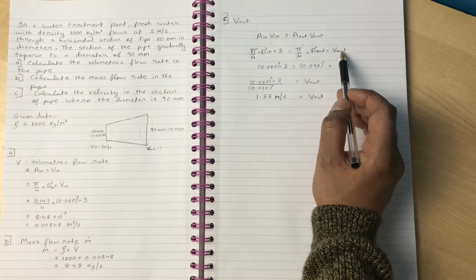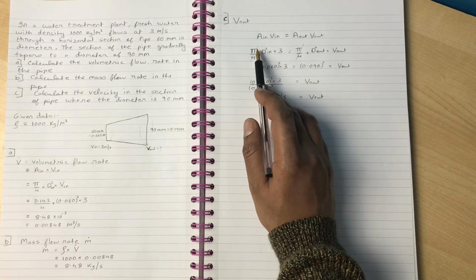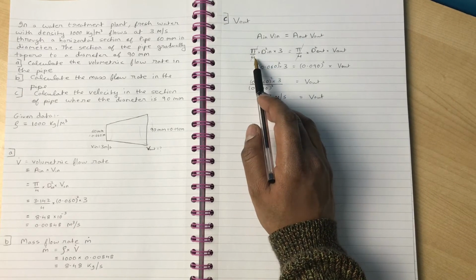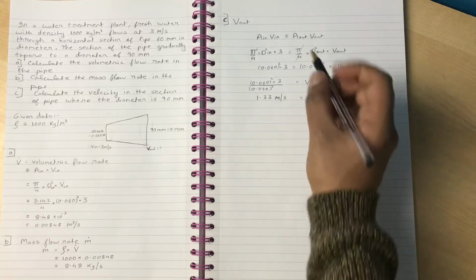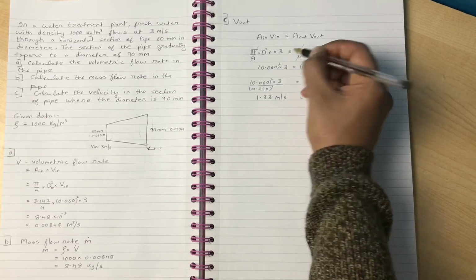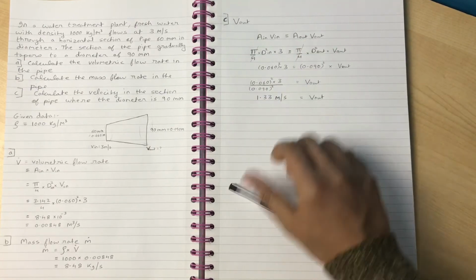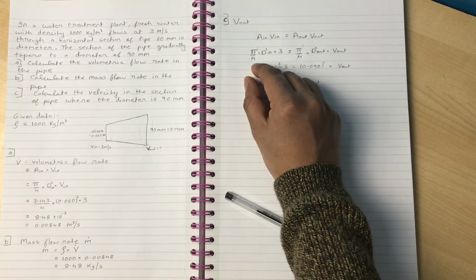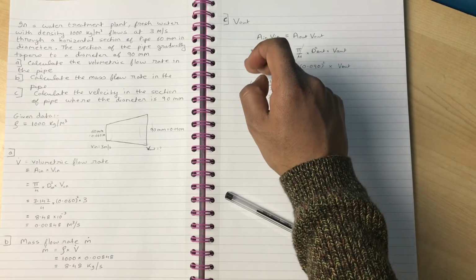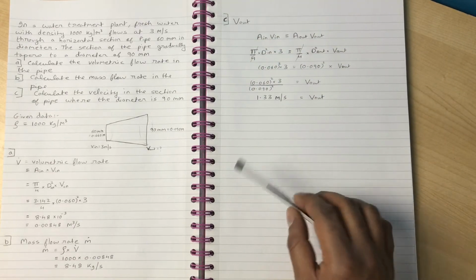Now since we have pi divided by 4, it's a constant, and it is the same on both sides of my equal to sign, that is why I can cancel it out. Because it's the same in the numerator and the denominator, they simply cancel out.